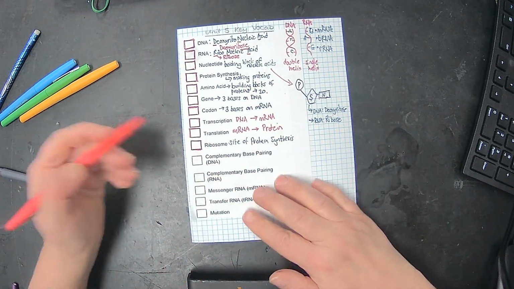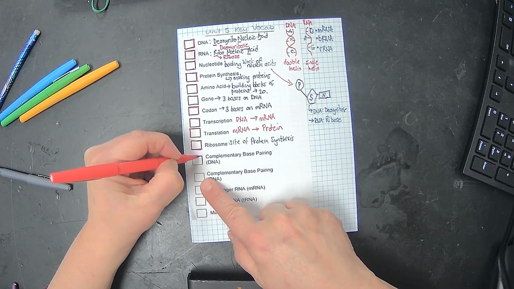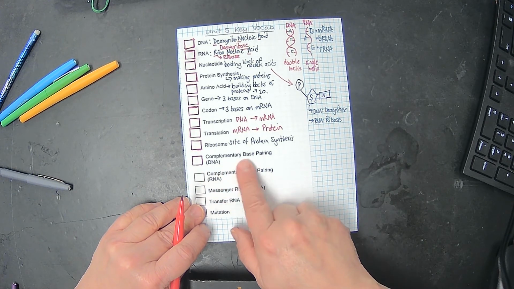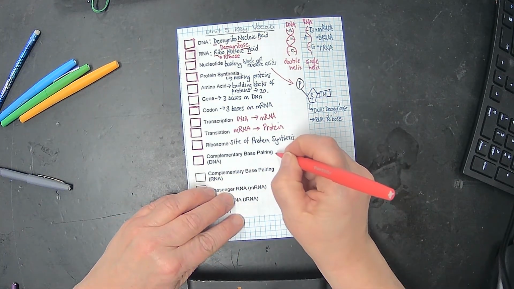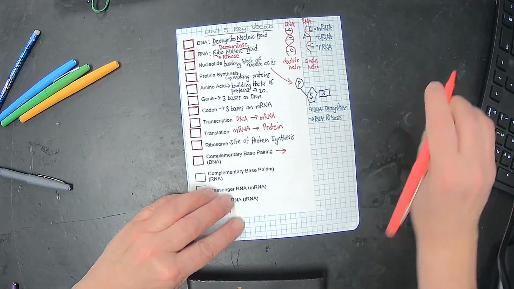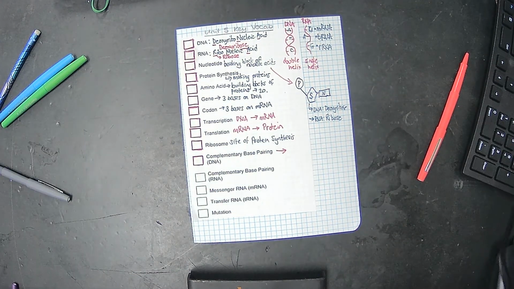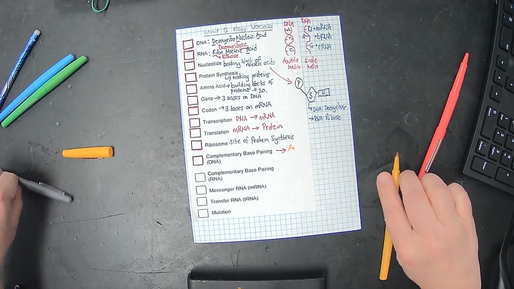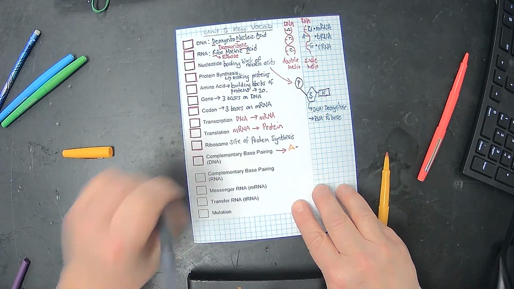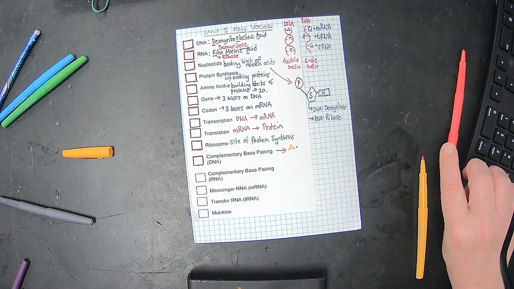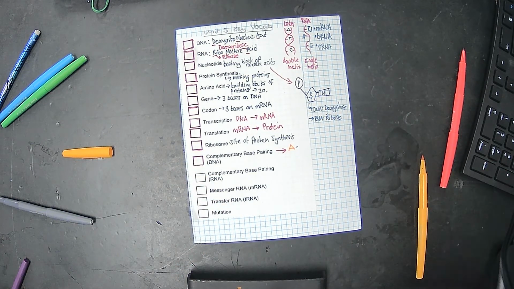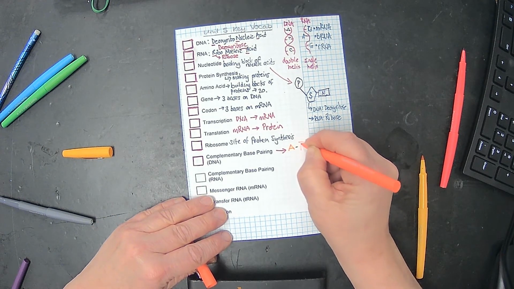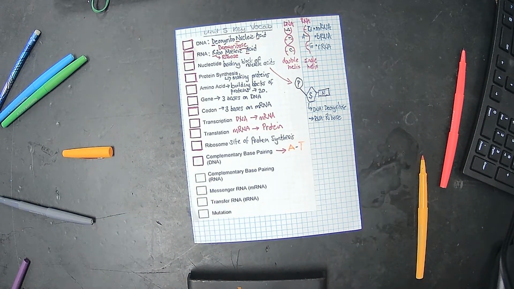A recap from when we talked about semi-conservative DNA replication and we talked about base pairing. So, in DNA, we know that A goes with T, right? We know that.